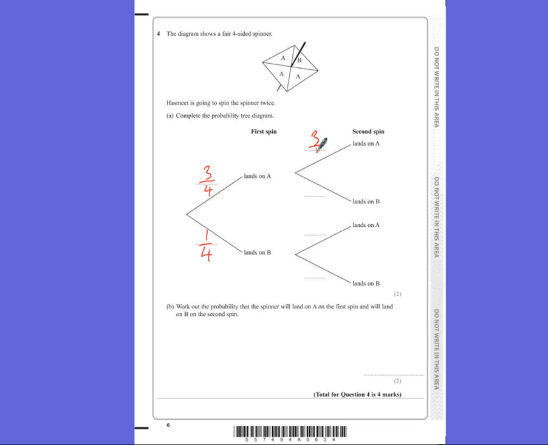So it's going to be 3 out of 4 probability there, and 1 out of 4, and 3 out of 4, and 1 out of 4. It says work out the probability that the spinner will land on A first and then B second. So we want it to go on A and then on B. So we want A first and we want it to land on B second. So it's going to be 3 quarters times 1 quarter, which is 3/16.